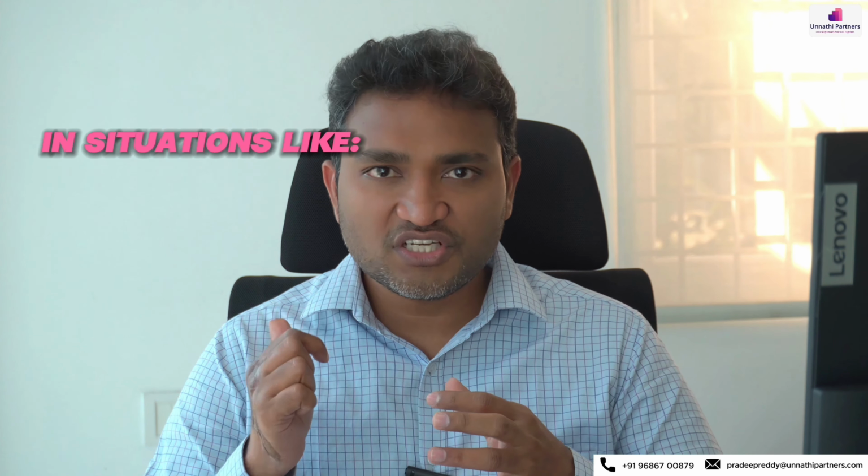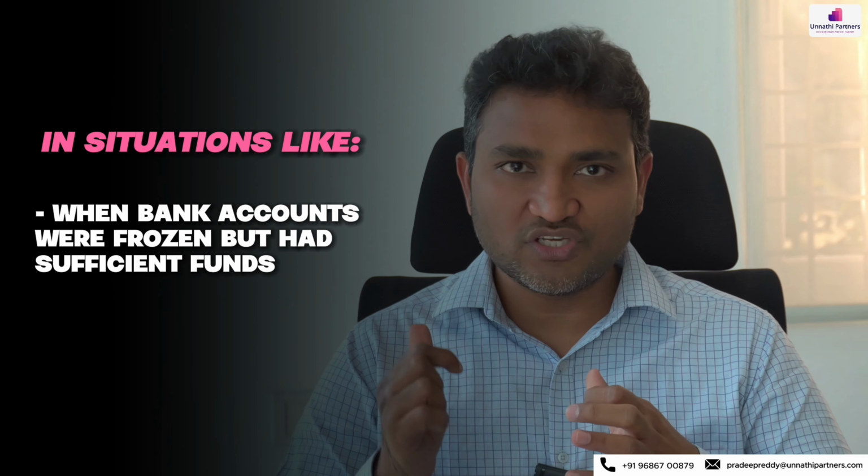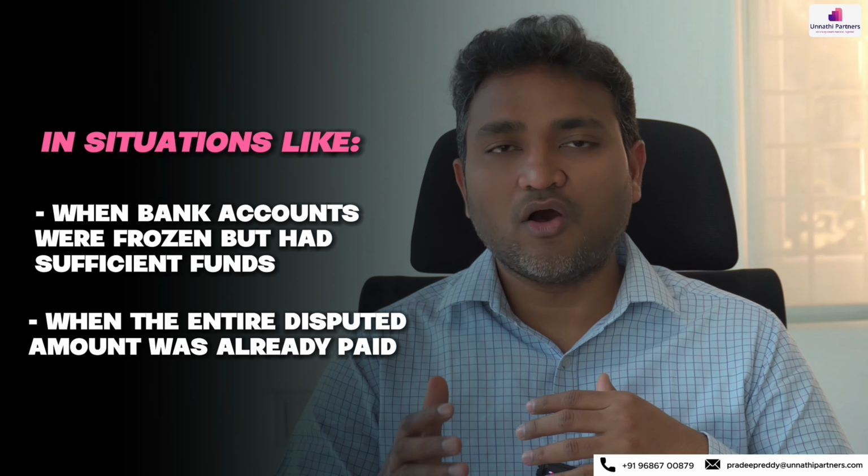Whether the requirement to pay pre-deposit can be waived off, High Courts have exceptionally allowed waiver of pre-deposit in situations like when the bank account has been frozen or when 100% tax has already been paid during the dispute.